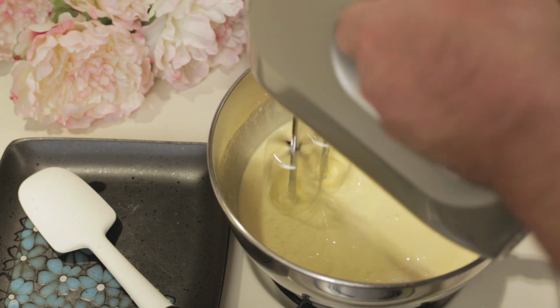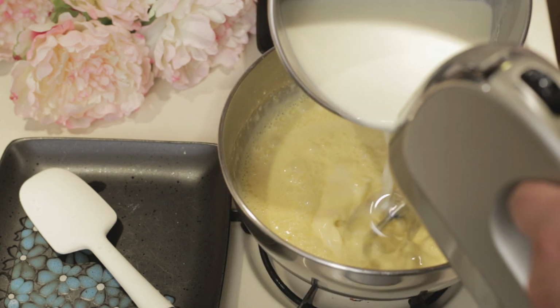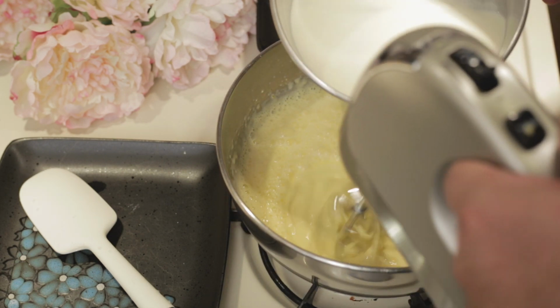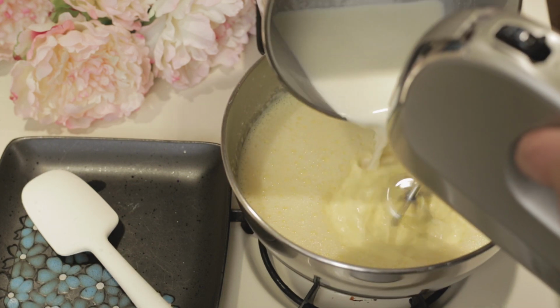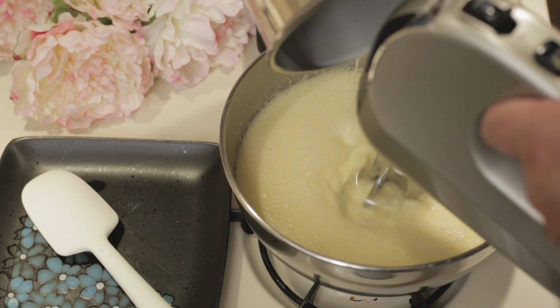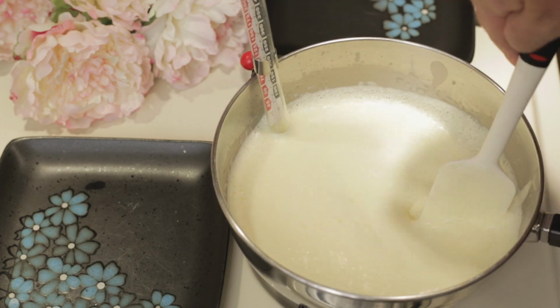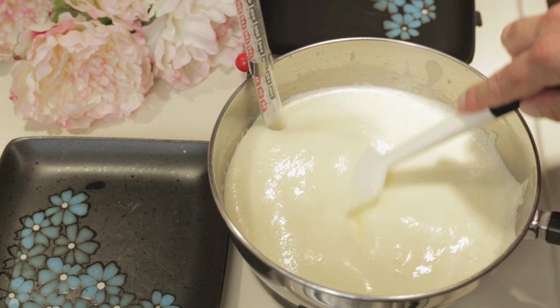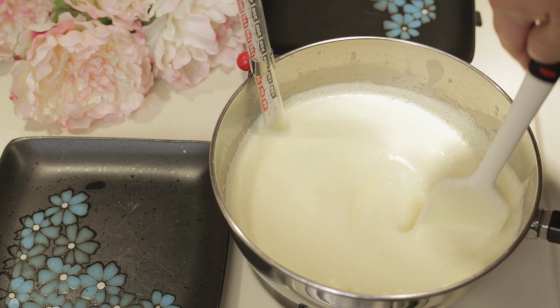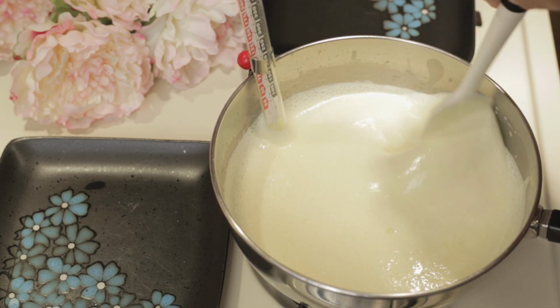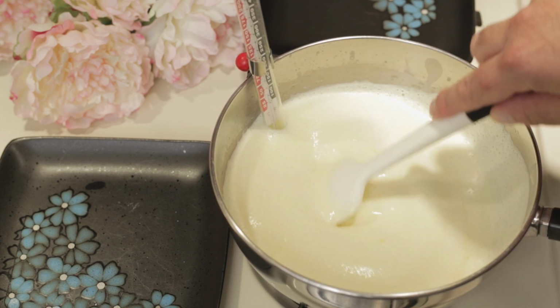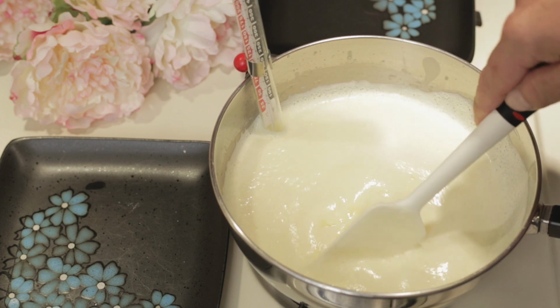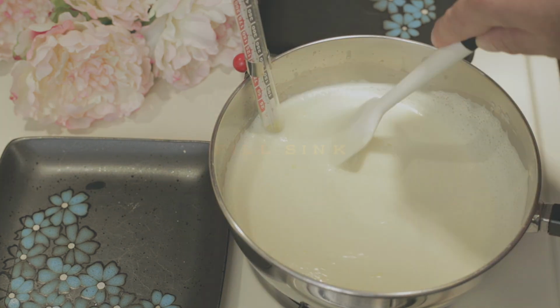Once you've beaten at least 1/3 to 1/2 of the hot liquid in dribbles into the eggs, the eggs are tempered and you can just pour the rest in. Use the silicone spatula to scrape up egg mixture stuck in the corners of the pan. To prevent lumps, you want to make sure that the eggs, milk, and cream are thoroughly mixed and form a homogeneous emulsion.